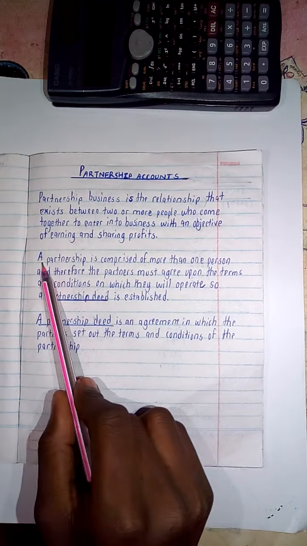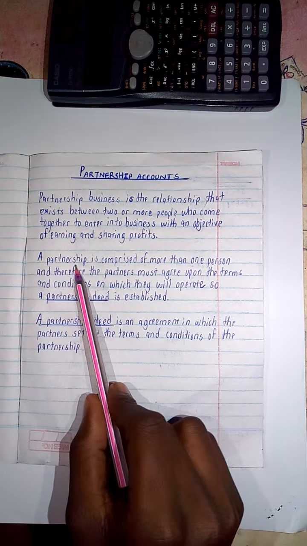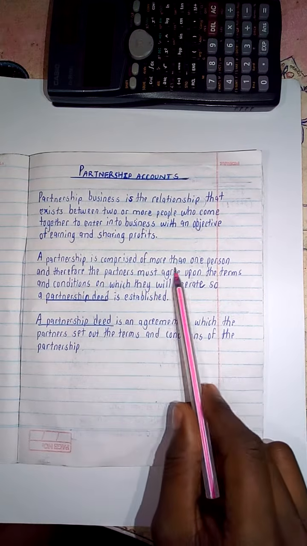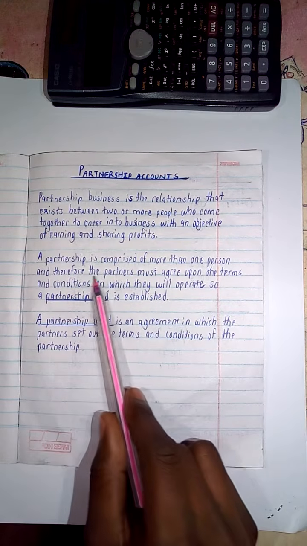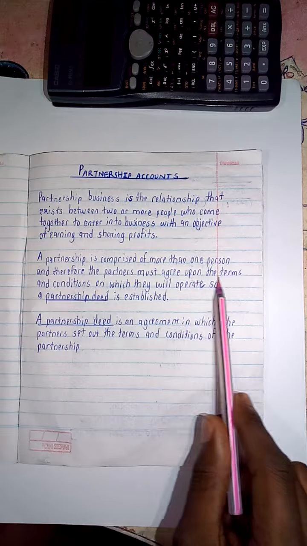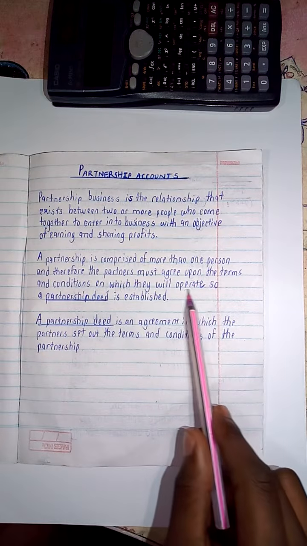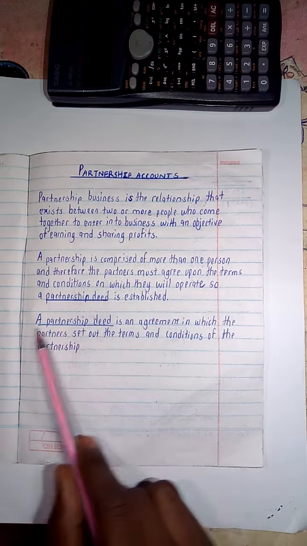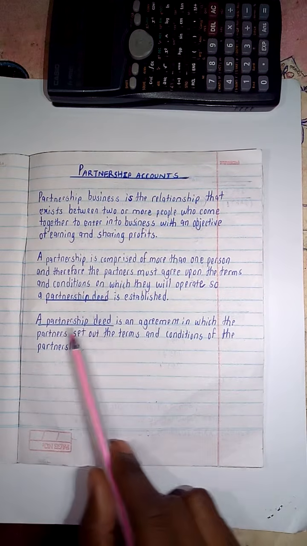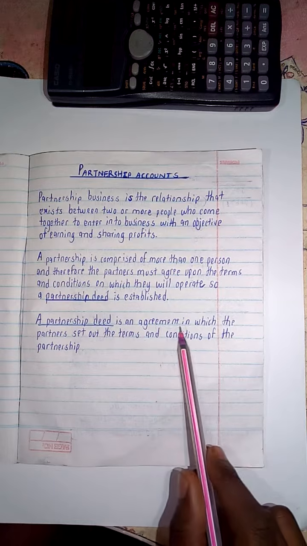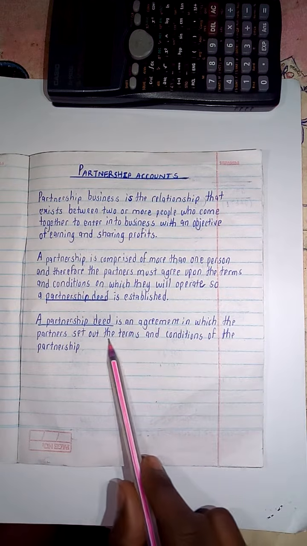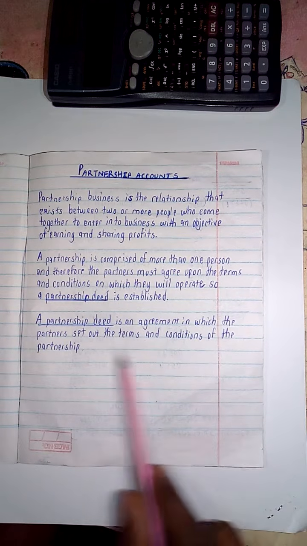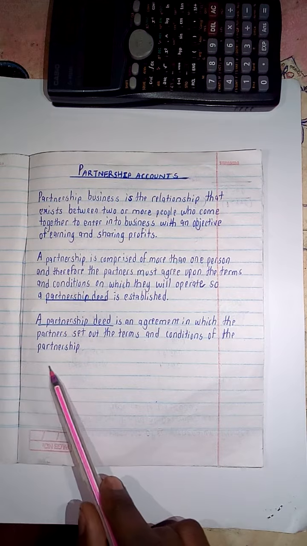Then a partnership is comprised of more than one person, and therefore the partners must agree upon the terms and conditions on which they will operate. So a partnership deed is established, and a partnership deed is an agreement in which partners set out the terms and conditions of the partnership.